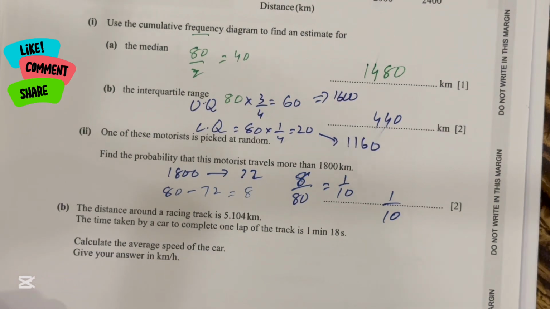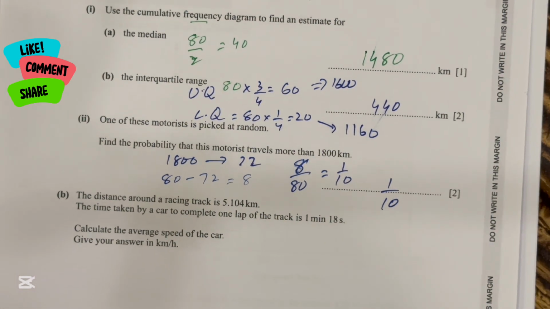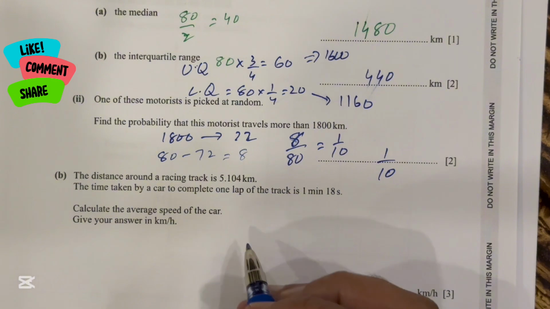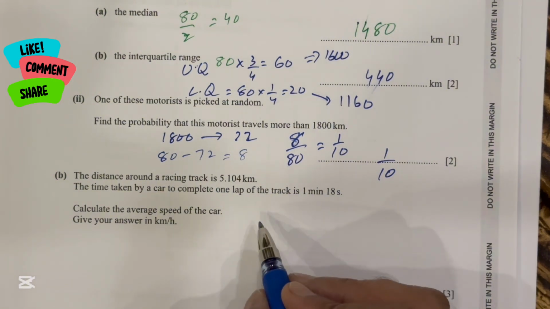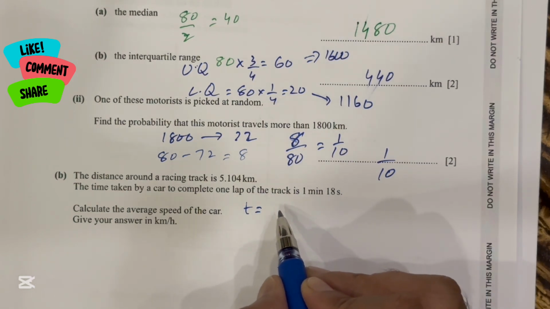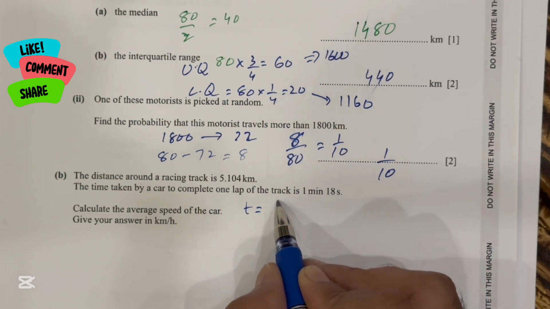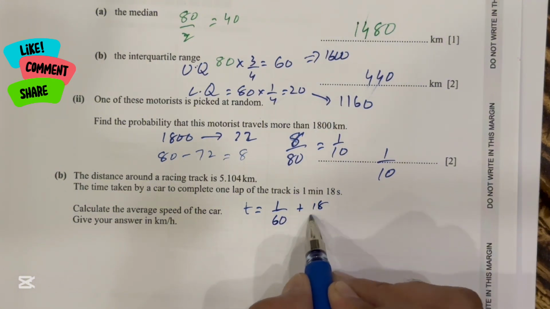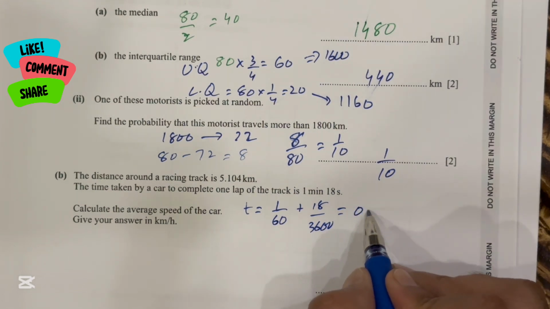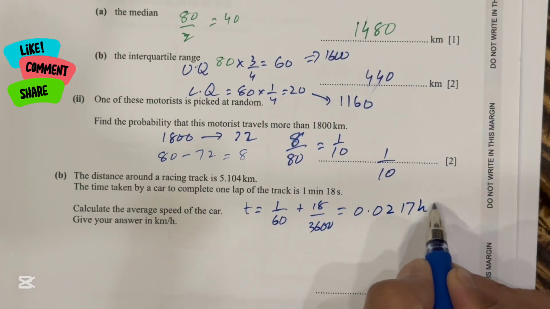Moving to B part. The distance around the racing track is 5.104 kilometer. The time taken by a car to complete one lap of the track is 1 minute 18 second. Okay, calculate the average speed of the car. Give your answer in kilometer per hour. So the time is 1 minute 18 second. You need to convert it into hours. So 1 divided by 60 plus 18 divided by 3600, 60 times 60 to get into hours. You get the answer 0.0217 hours.